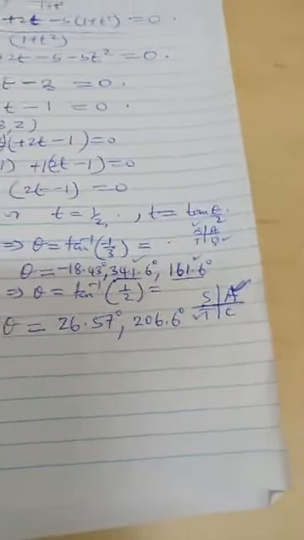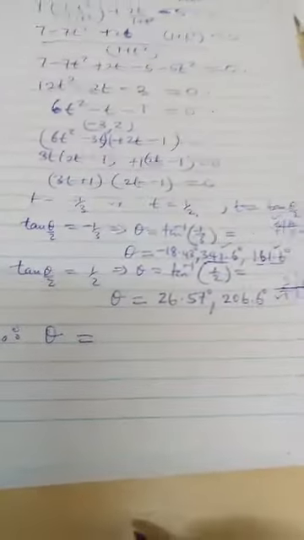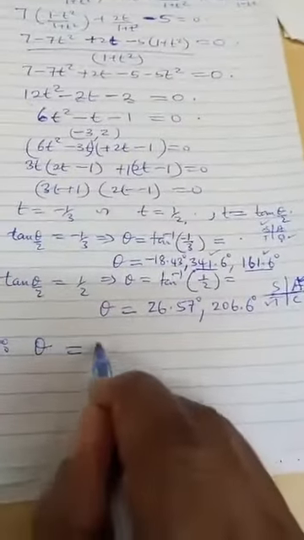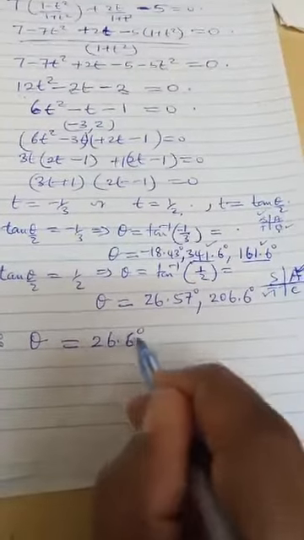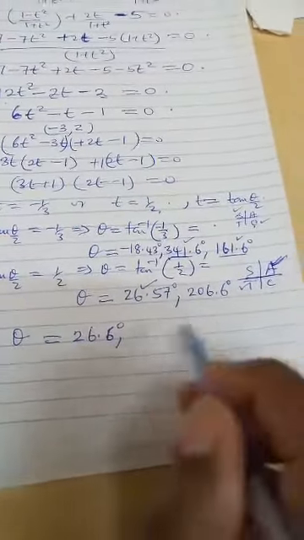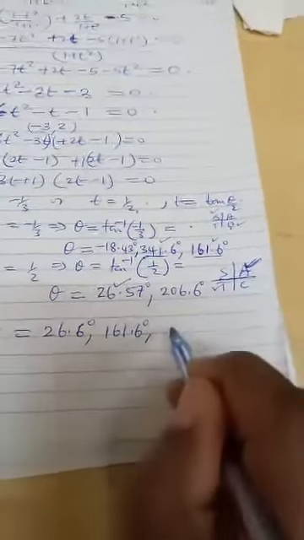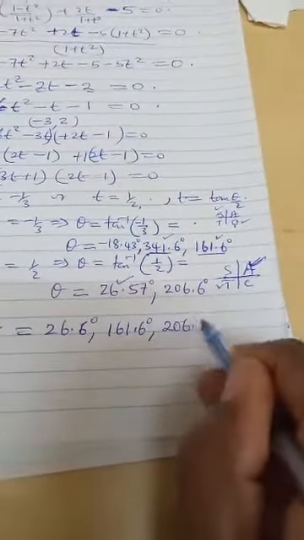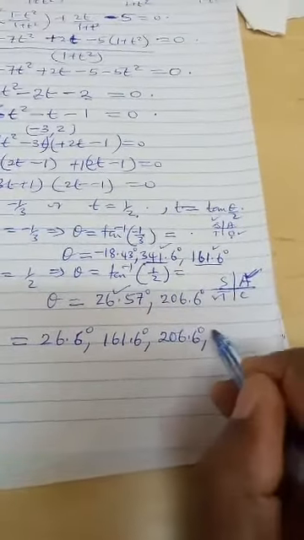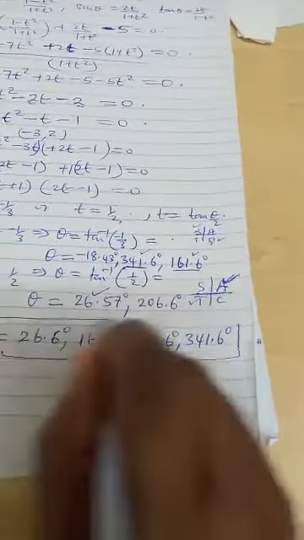These angles are the only angles in the range given. So the values of theta, as we conclude in ascending order, will be 26.6 degrees. That is the first smallest angle. It will be followed by 161.6 degrees, followed by 206.6 degrees, and followed by 341.6 degrees. These should be the values of theta in that range.